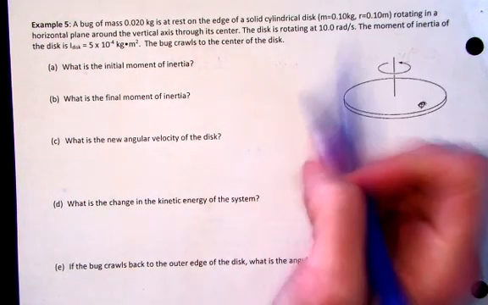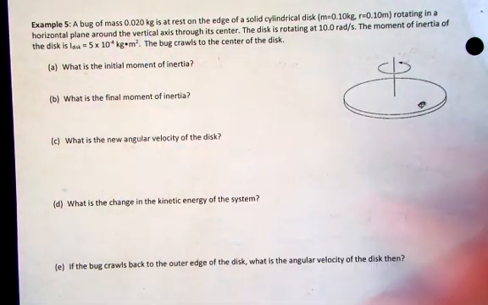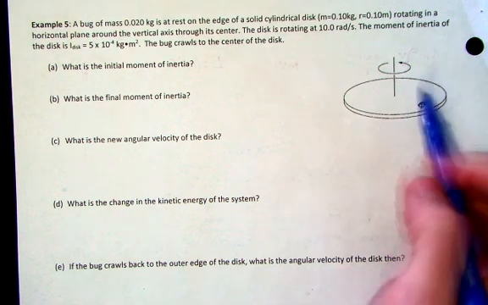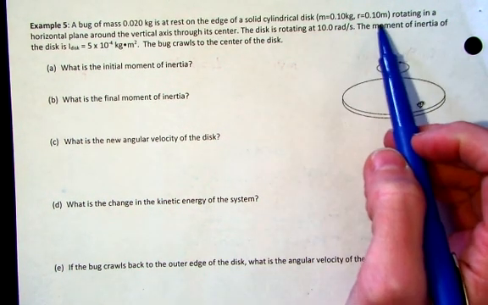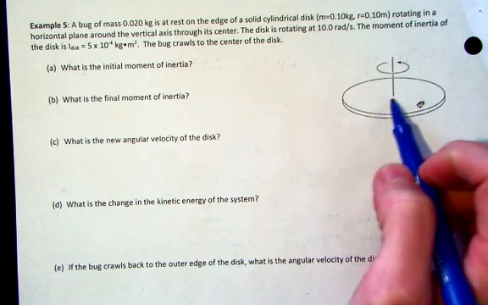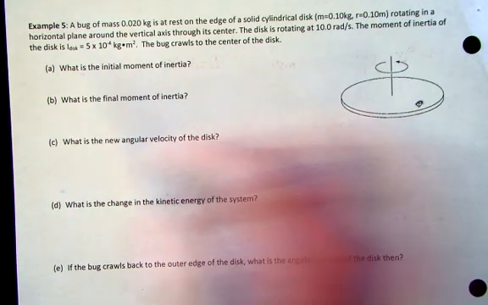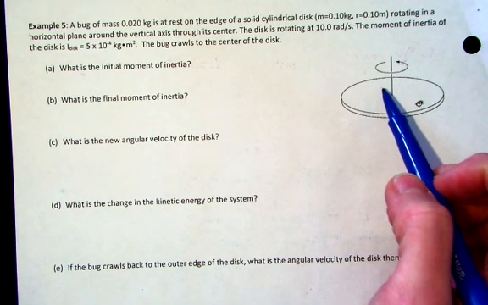All right, we have a bug with a very small mass, 0.02 kilograms. It's at rest on the edge of this disc. The mass of the disc is 0.1 kilograms. The radius is 0.1 meters. So we know the bug is 0.1 meter away from the axis of rotation. And this is rotating around a horizontal plane around this vertical axis through the center.